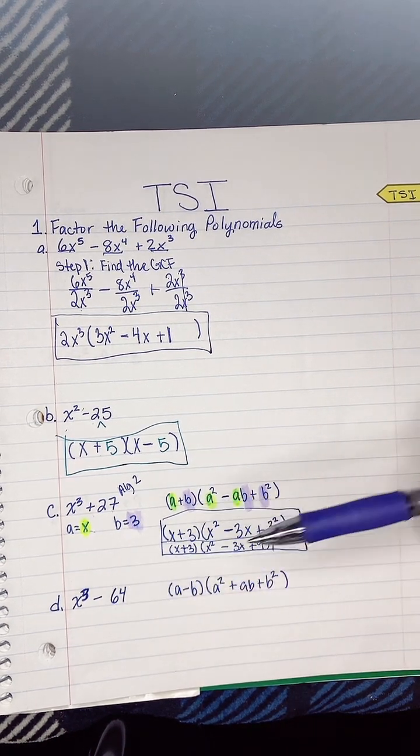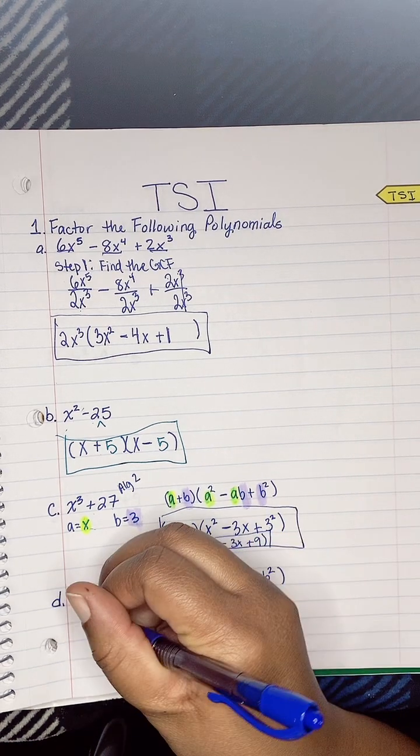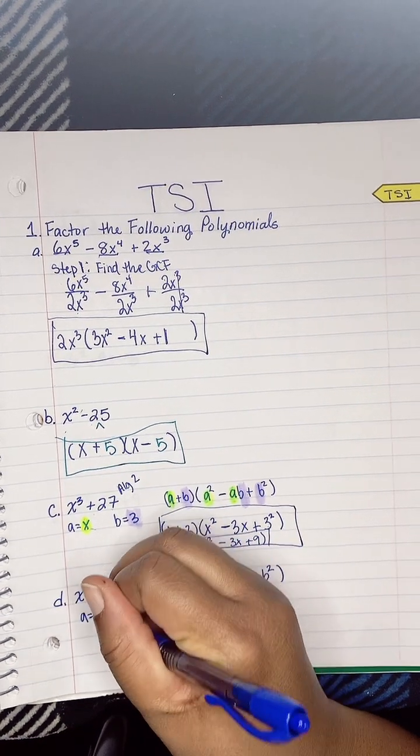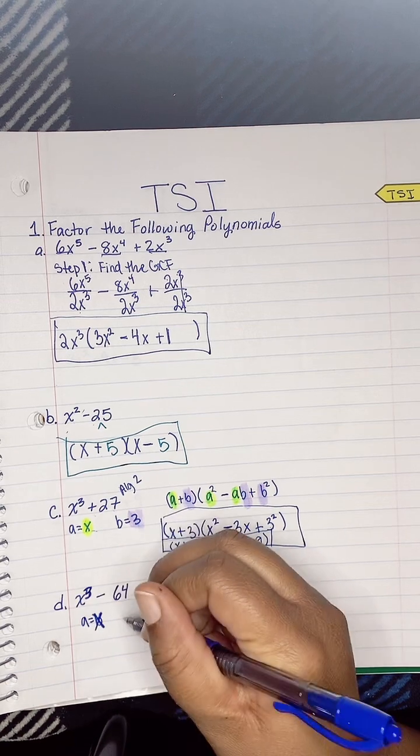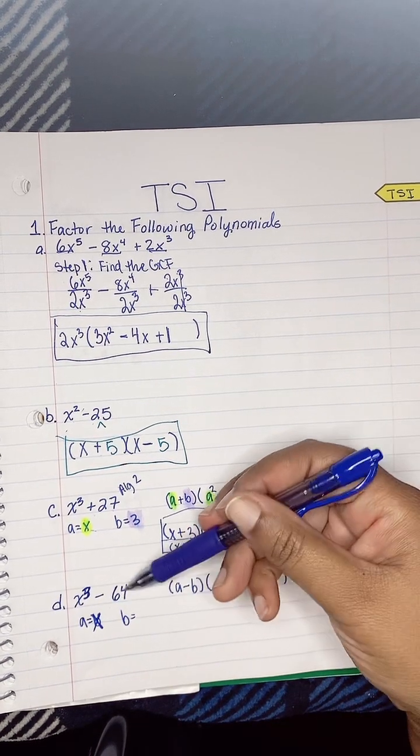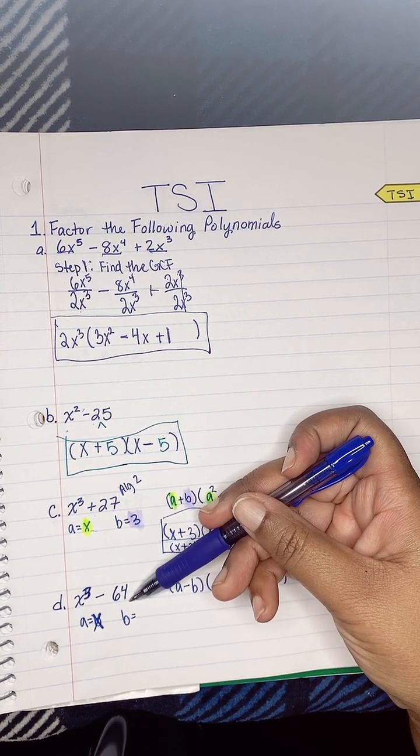Okay, so our a is going to be x. Ooh, not b. x. And then our b is going to be. So we're thinking about a number times itself 3 times.